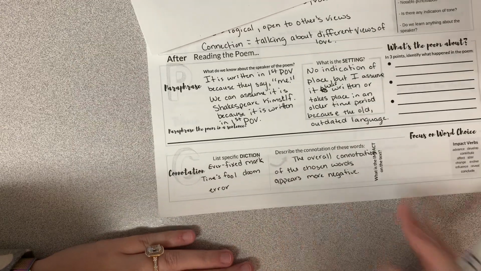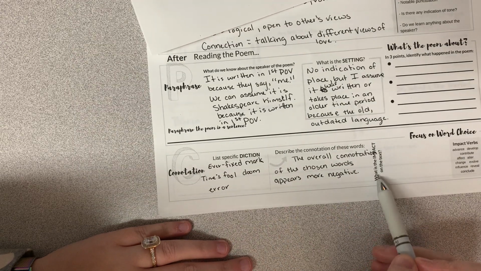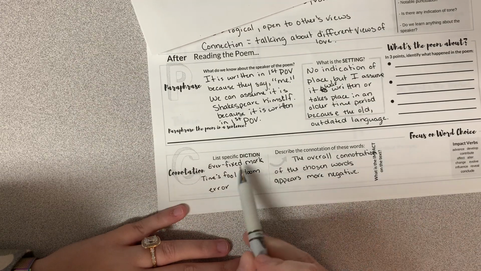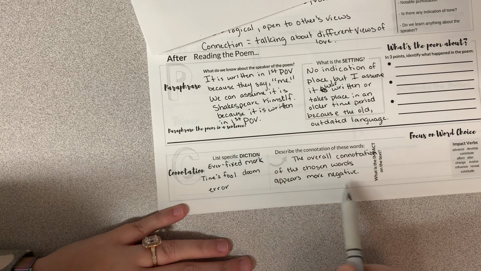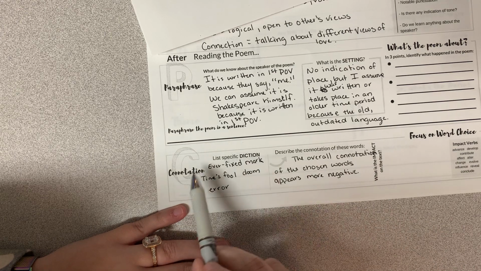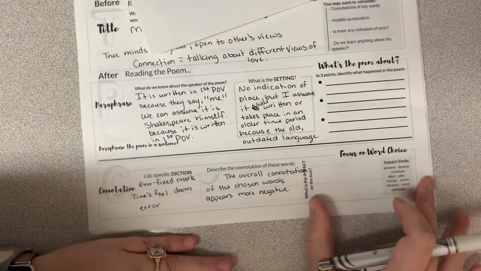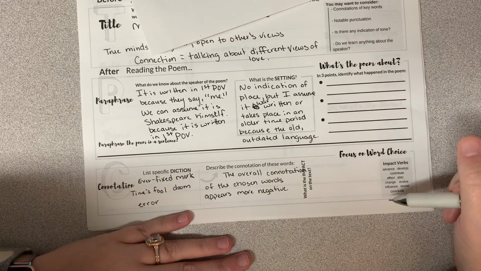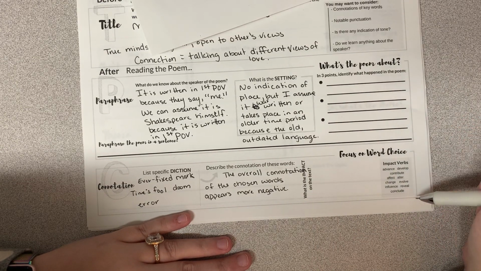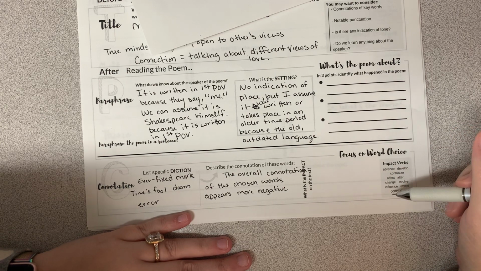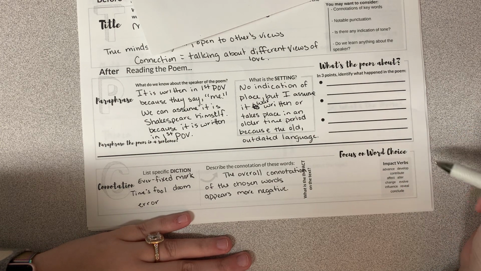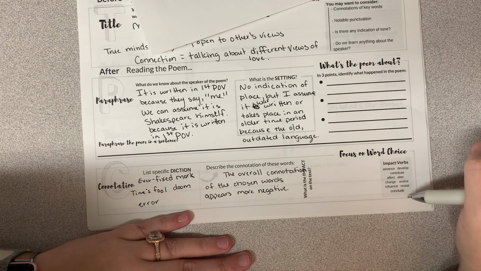When it says, what is the impact on the text, we're going back to this section. What is the impact of either the diction or the connotation? And you'll notice this little box that says impact verbs. If you are taking your NCFE or your EOG, your EOC, these are words that are going to show up in your questions.